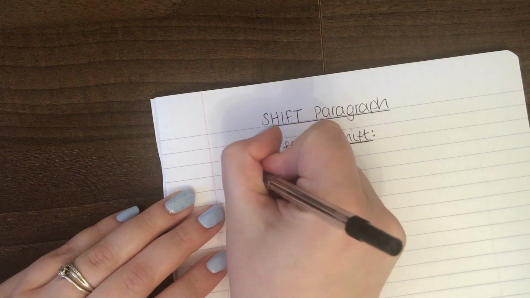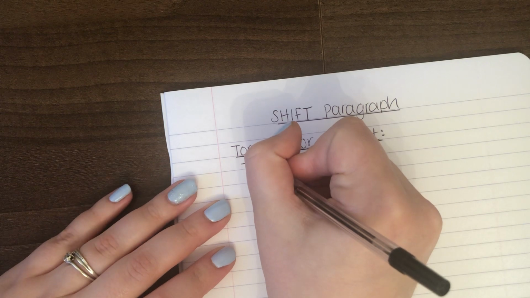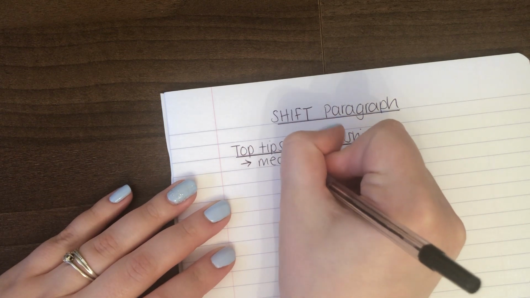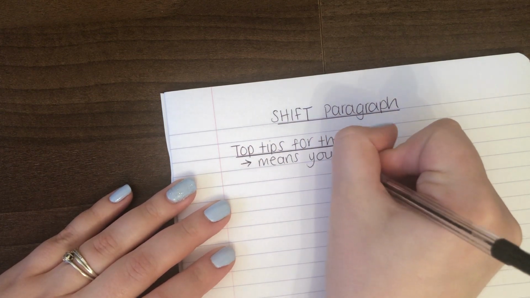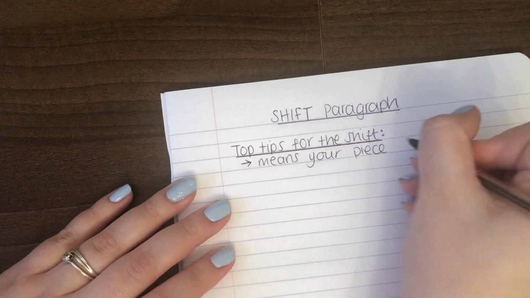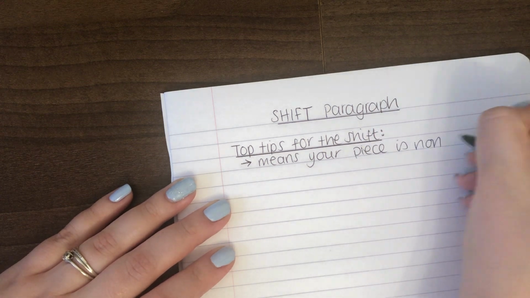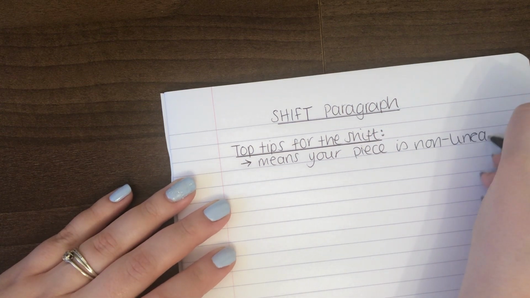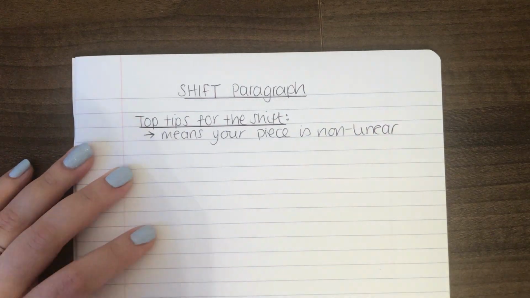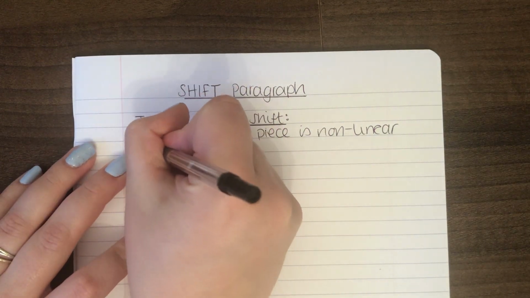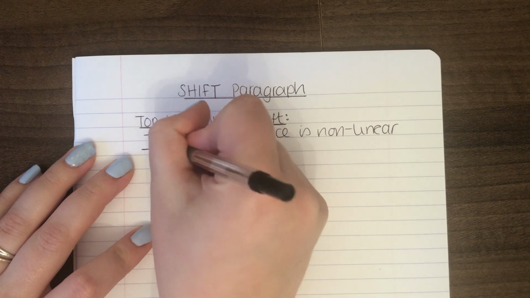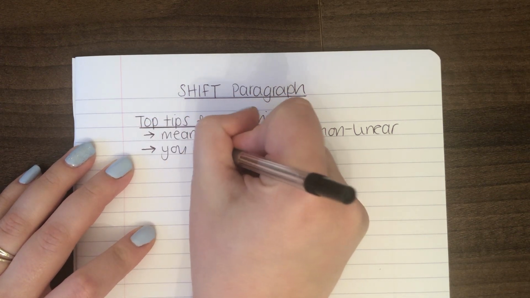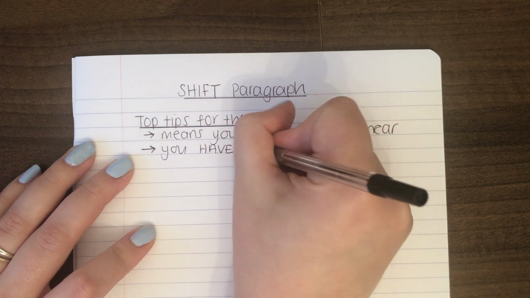So let's just make it clear here. It means your piece is non-linear. Okay, so that's the first thing. The piece becomes non-linear. What you therefore have to do is make this clear.